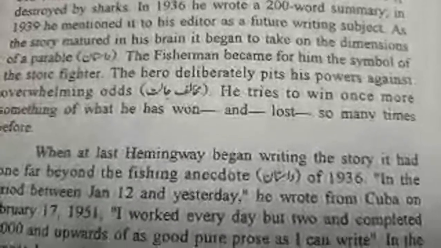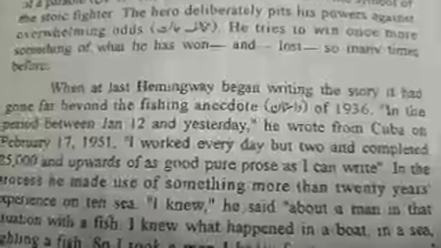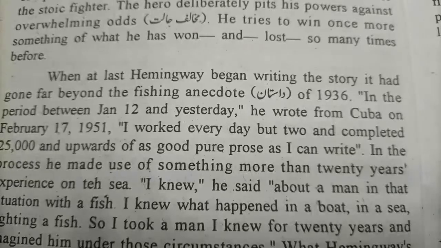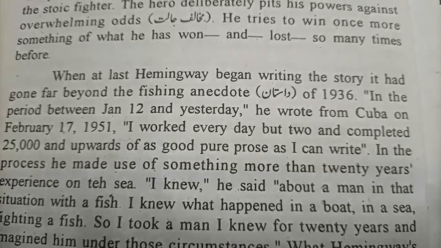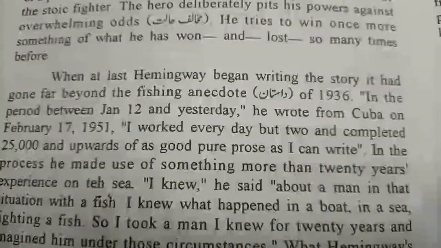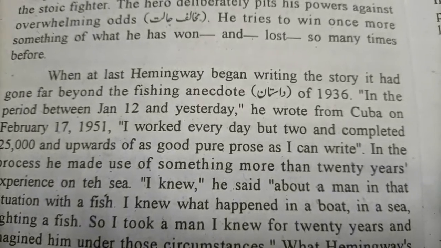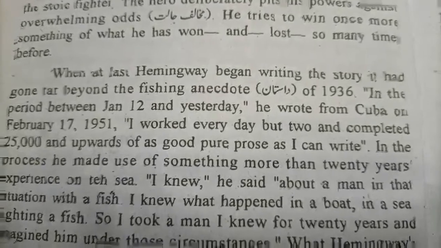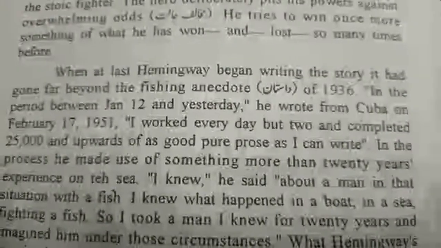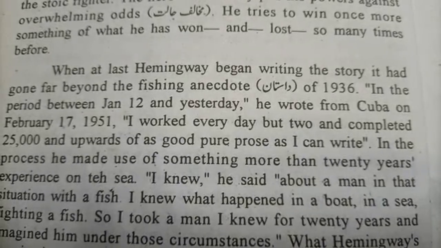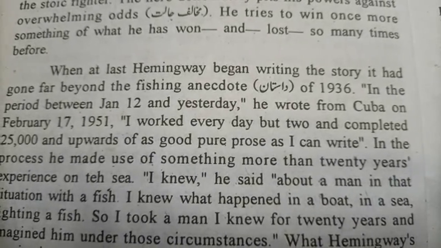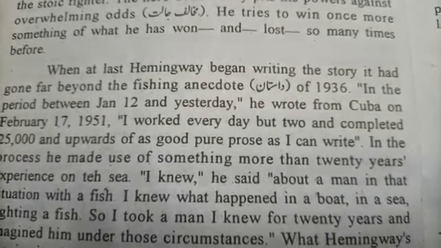When at last Ernest Hemingway began writing the story, it had gone far beyond the fishing anecdote of 1936. In the period between January 12 and February 17, 1951, from Cuba, he wrote every day but two and completed upward of 25,000 words, as good pure prose as he could write.